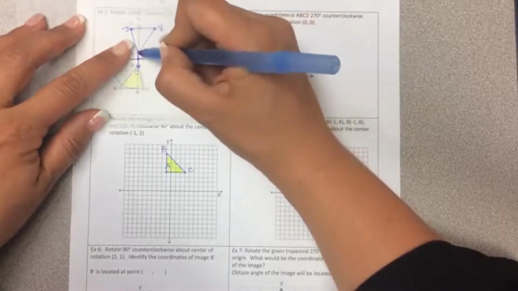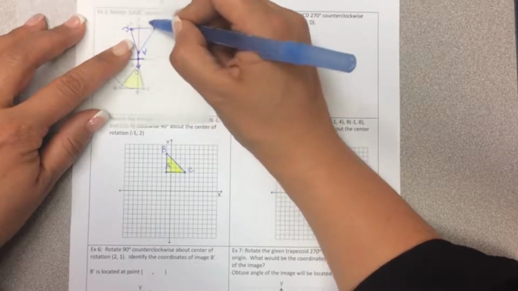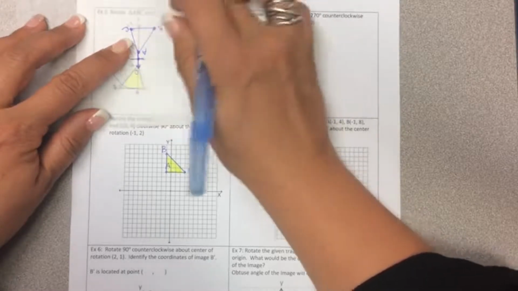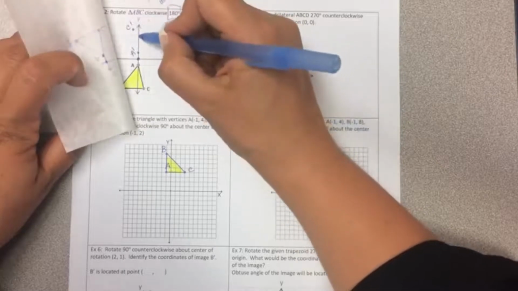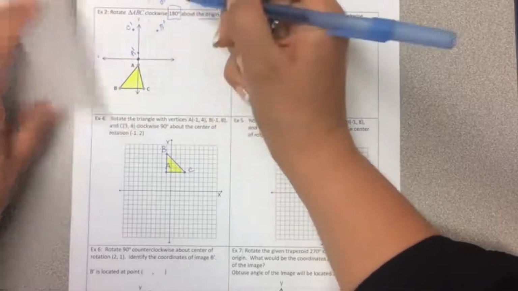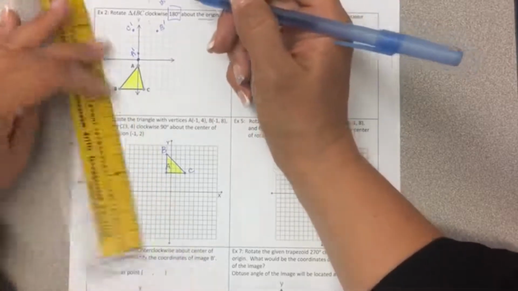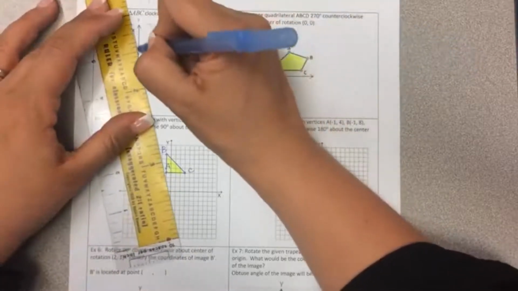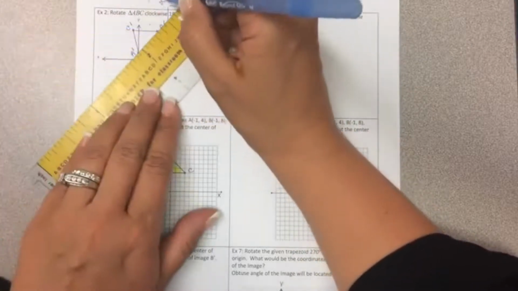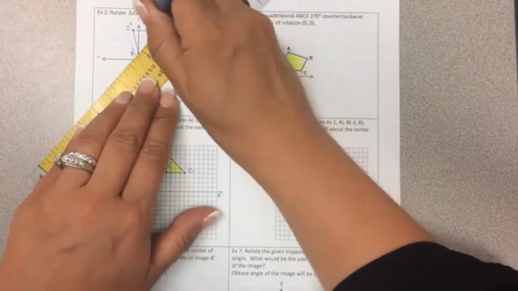And then B from A is 4 by 3, just like it was here, 4 by 3. And that's B prime. Connecting your vertices results in your image after the rotation of 180 degrees clockwise.